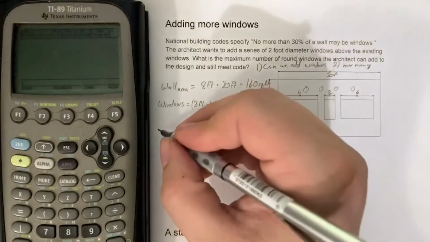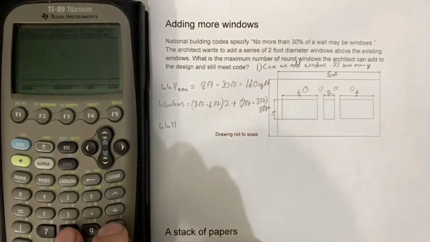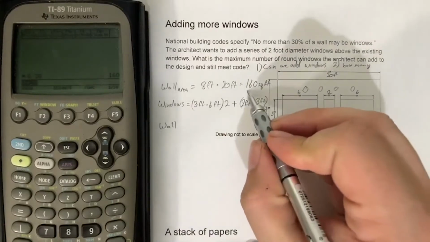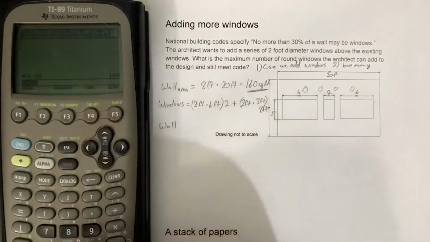The wall is basically 8 times 20. Actually, we've calculated that, but we can double check it in the calculator. We see the numbers check out.